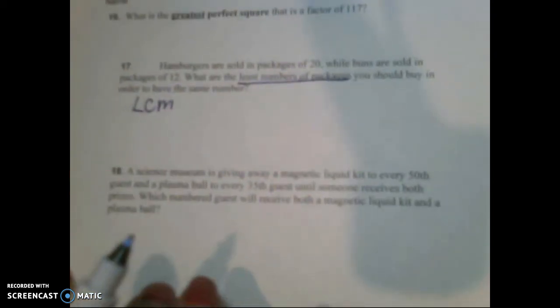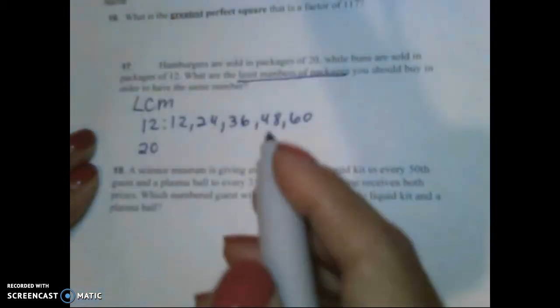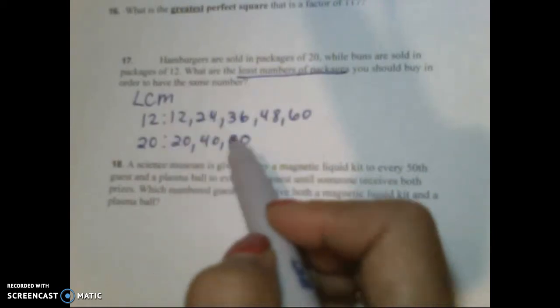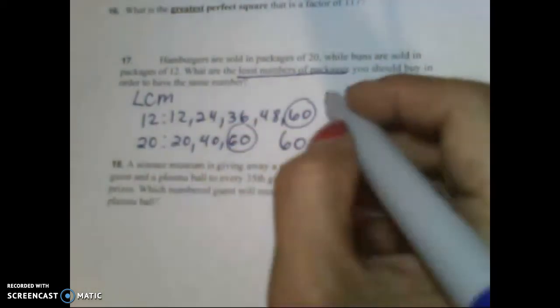So for the LCM, you're going to list your packages of 12 and 20 and try to find the least common multiple. So I have 12, 24, 36, 48, 60. I'm going to stop right there because I know that 60 is also a multiple of 20. So now I'm going to list my 20s. 20 times 1, 20 times 2, 20 times 3. And I'm going to stop right there. My least common multiple, the least number that they have in common, is 60. So it's 60 packages.